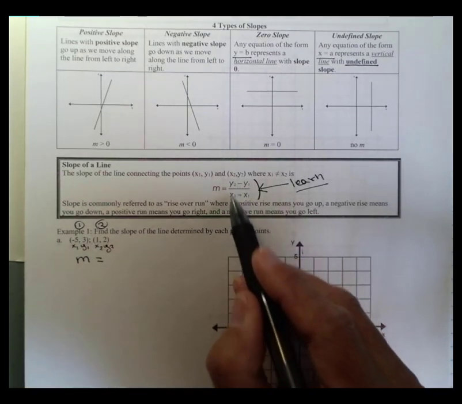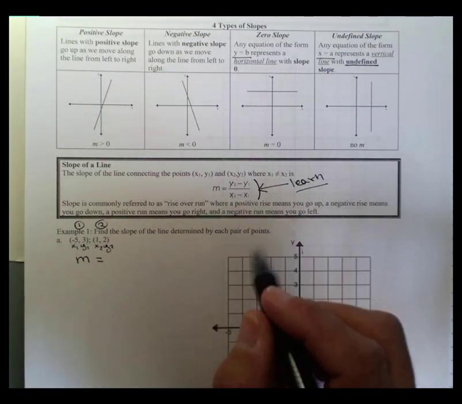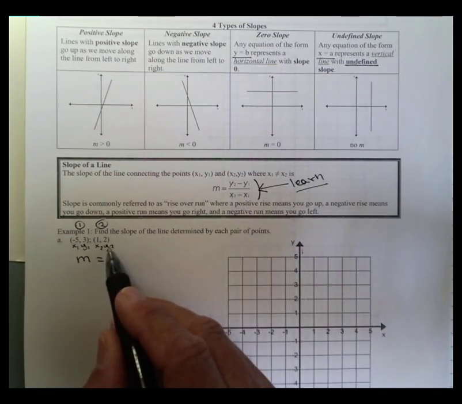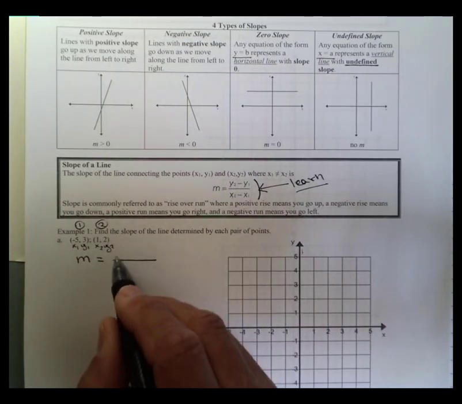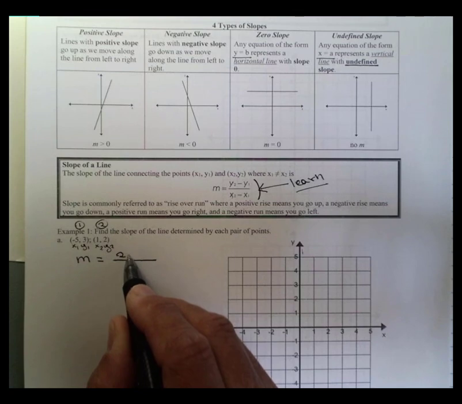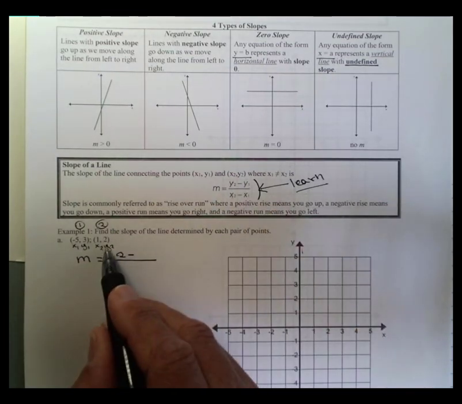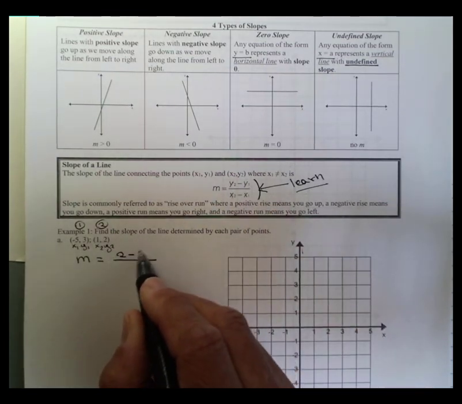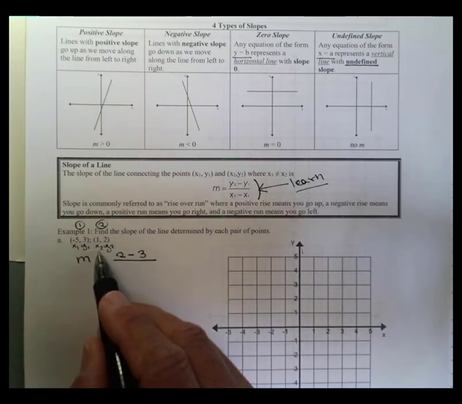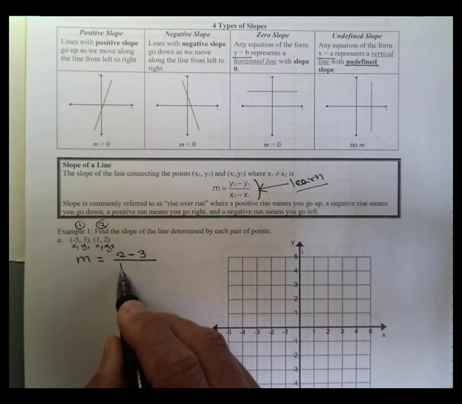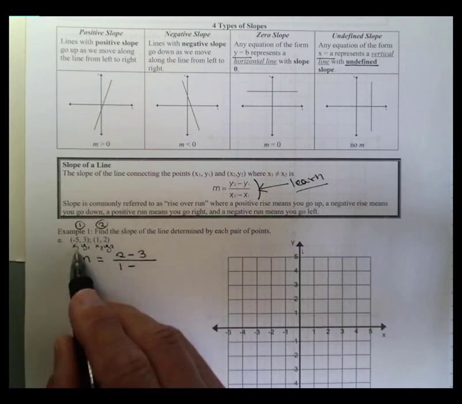Now, the formula says you start with the second point. It literally doesn't matter as long as you are consistent, but we'll go with the formula. I'm going to put a fraction here, y of the second point is going to be 2. And I'm going to subtract y of the first point, which is going to be 3. Then I'm going to put that over, divide by x of the second point, which is going to be 1. And I'm going to subtract x of the first point, which is a negative 5.